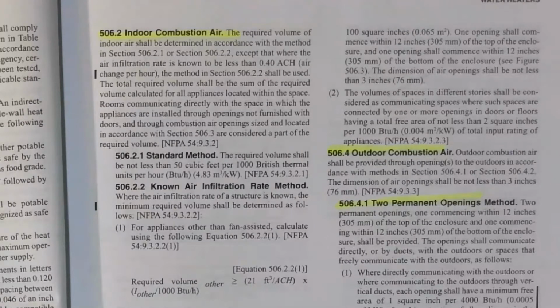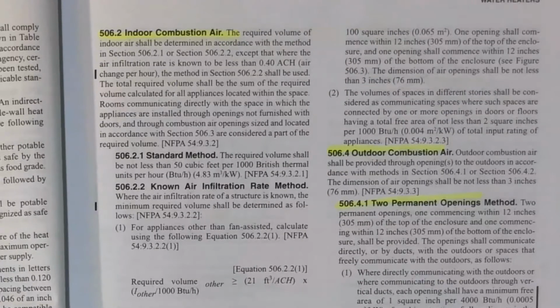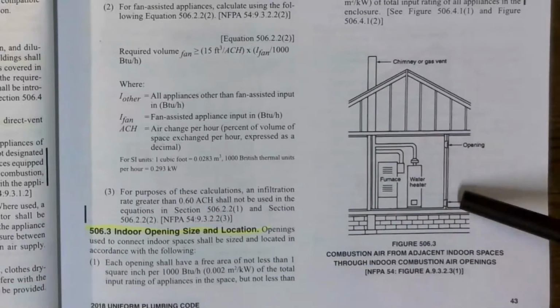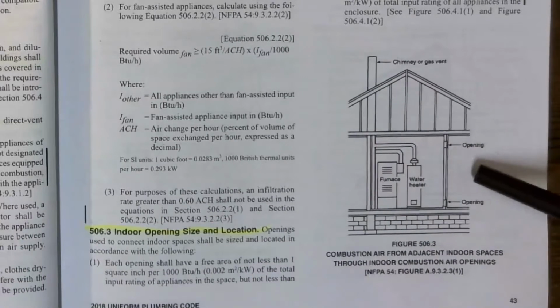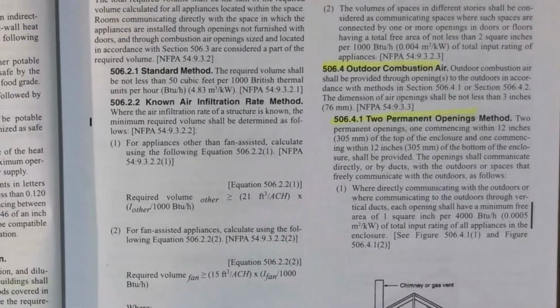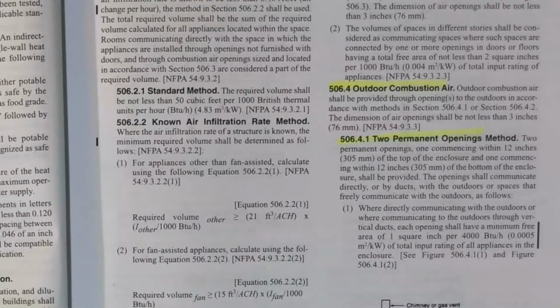Outdoor combustion air. So now we're going from an indoor combustion air situation. Okay, so this drawing right here, here's your opening at the top, here's your opening at the bottom, here's an indoor area that you can actually draw air from. Okay, that's what they're talking about. Now, we're going to talk about outdoor combustion air.